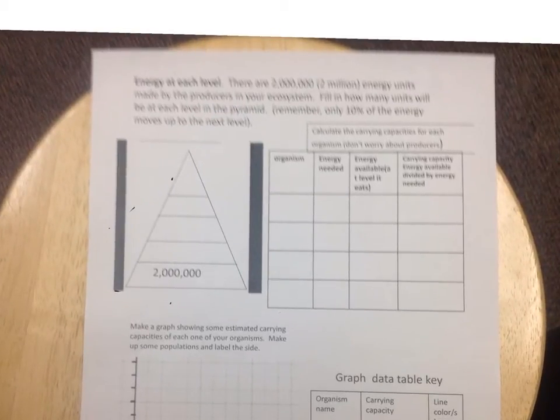Anyway, on the back, we're just taking what we did on the front and putting it into this chart. Before we do that, we need to do the 10% rule. I was looking at people's papers, and this was pretty good. This is 2 million units of energy made by the plants. That's all the energy in this system. So there's 2 million energy units, like our pizza slices, to go around for everything that lives in this food chain. But not all these pizza slices are going to make it up to the top. So we want to figure out how many go in each level.